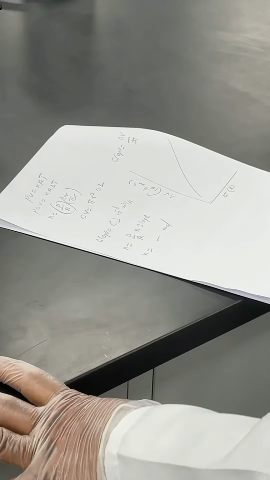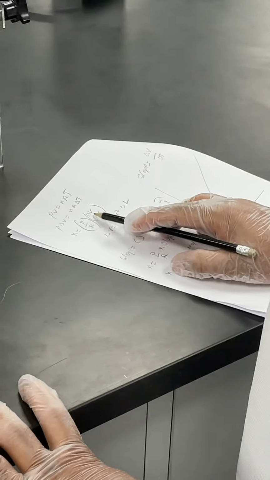Here the major source of error. What is the major source of error? The delta V.